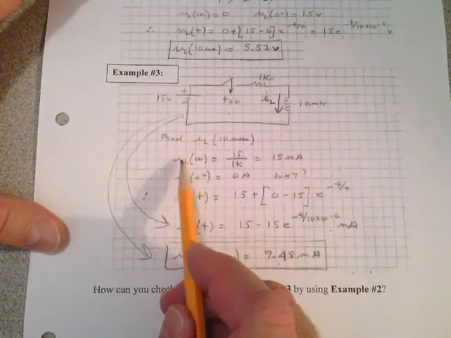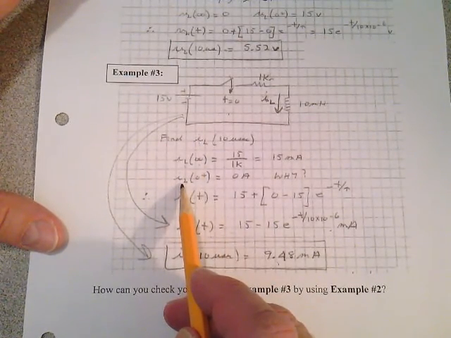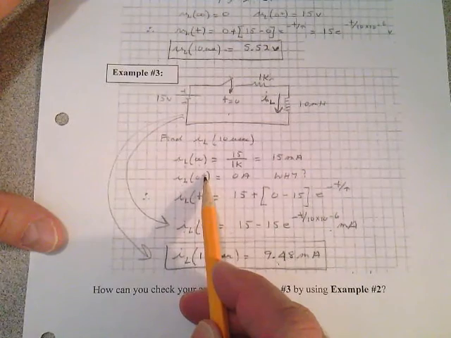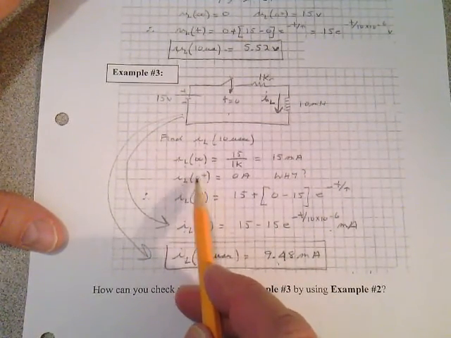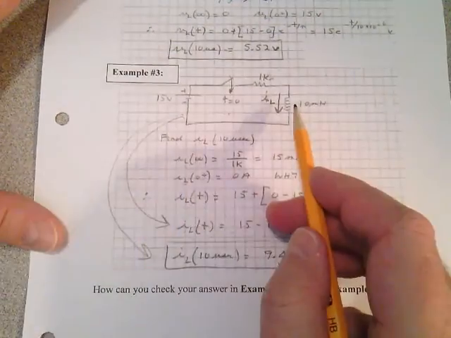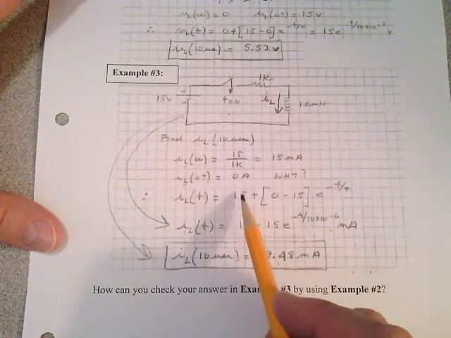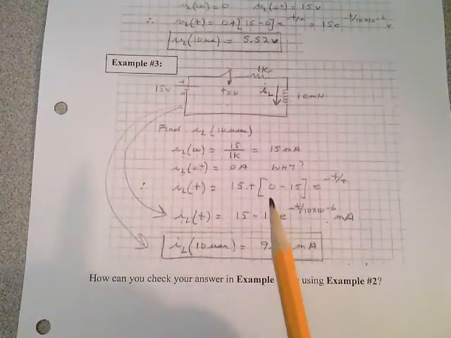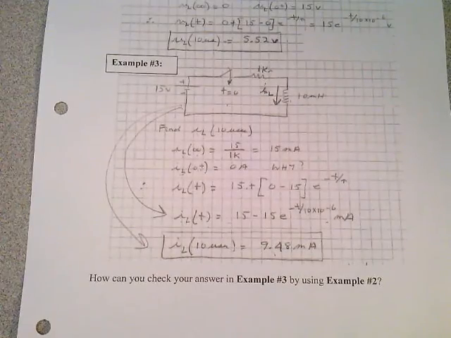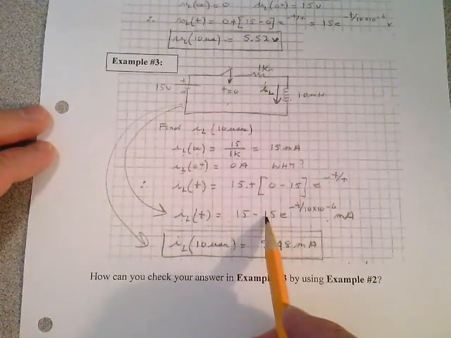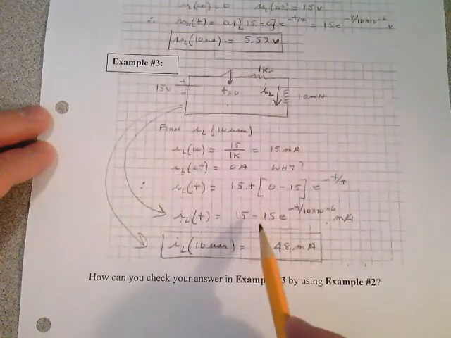I evaluated the current at infinity, and I evaluated the current at 0 plus, understanding that the current at 0 minus and the current at 0 plus are all the same, because it's an inductor. Once I get this value and this value, I just substitute them into this equation right here. And it leads to this. Once you see that, you can start going from here directly to there.